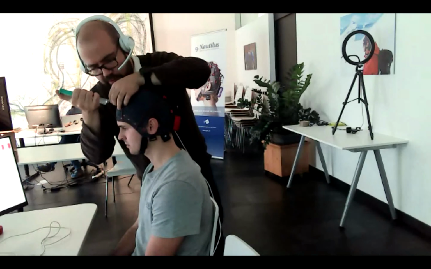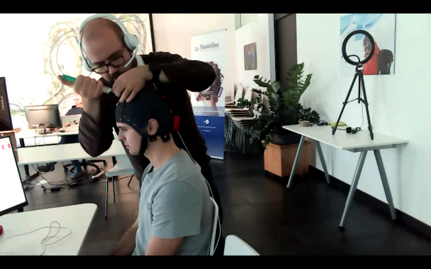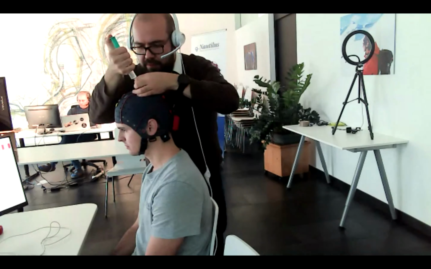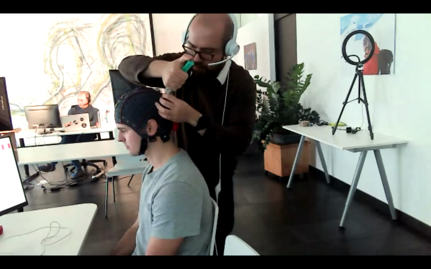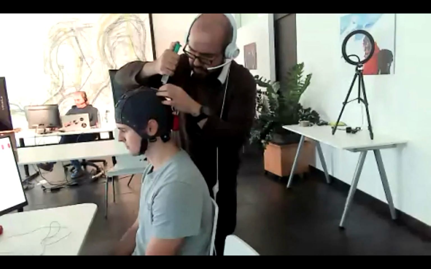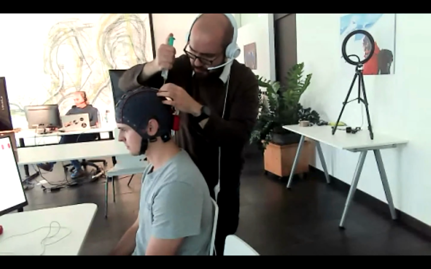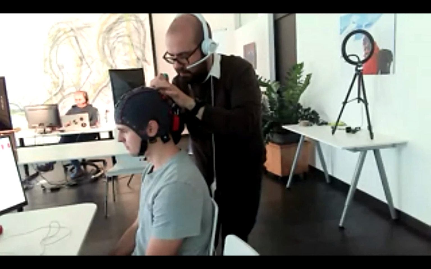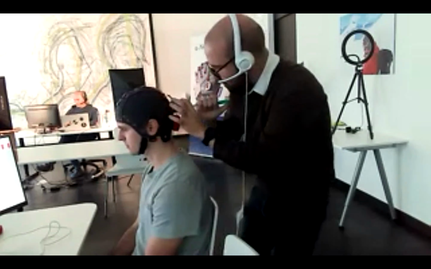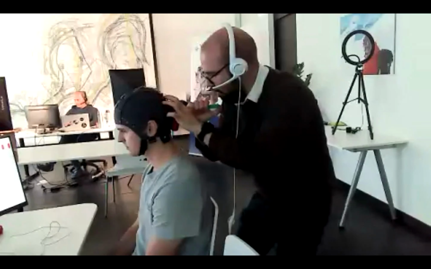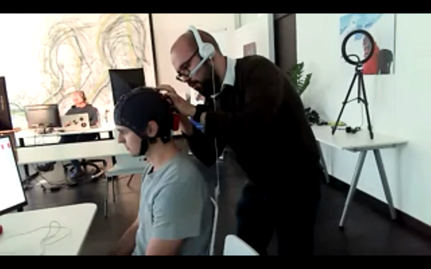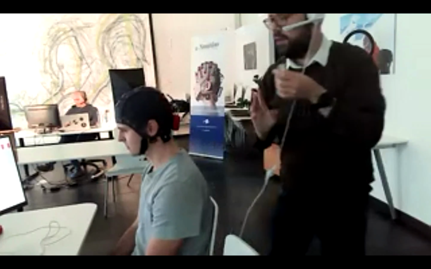And then I will just simply put on the ground, on the Fz, on the Cz, on the P3, on the Pz, and on the P4, on the PO7, on the Oz, which is channel number 8, and on the PO8. We will then be able to go to Simulink afterwards and check if the data is fine.